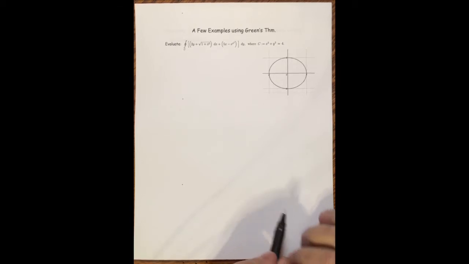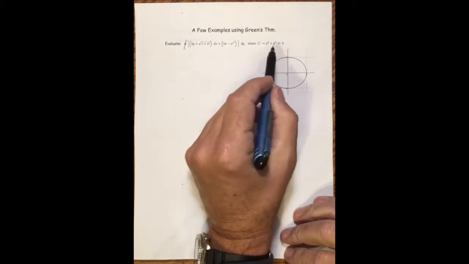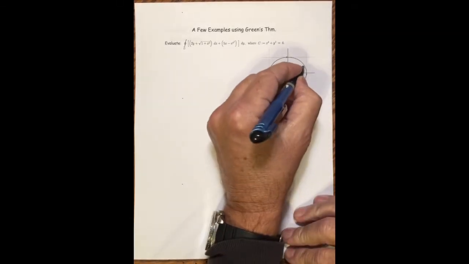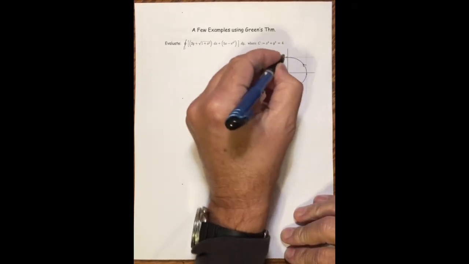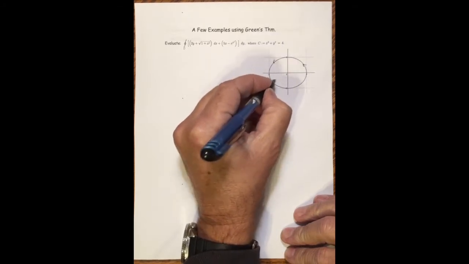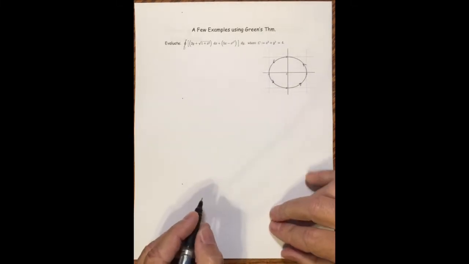So here we want to evaluate this line integral, and we're going around the circle of radius 2 centered at the origin. Now, for this to make sense, this thing has to be oriented like this. Okay, well, let's just see what happens.